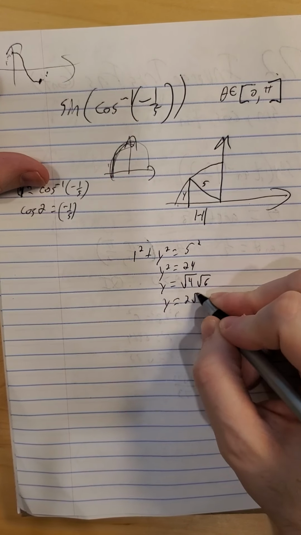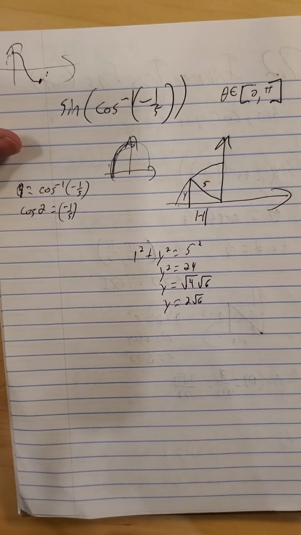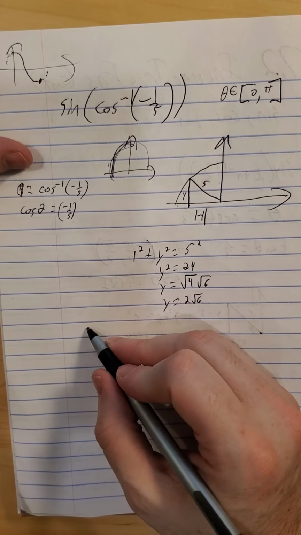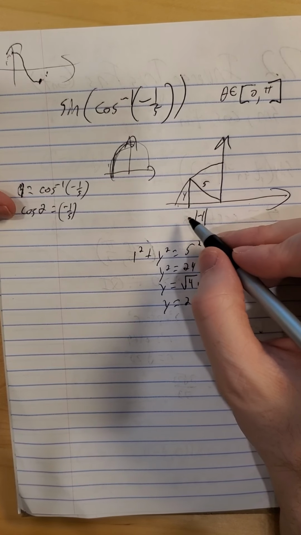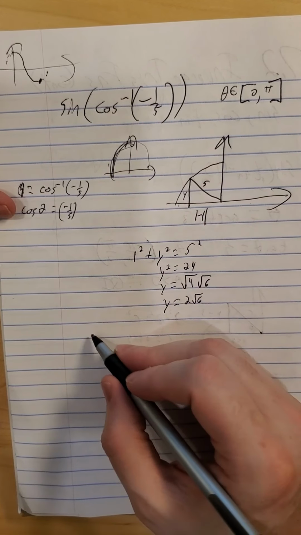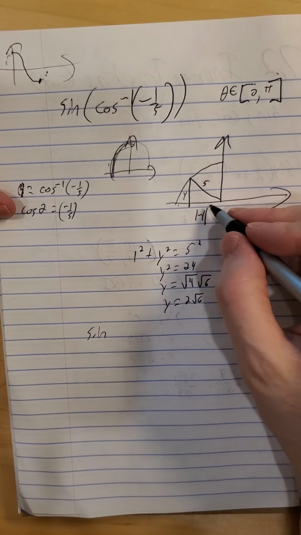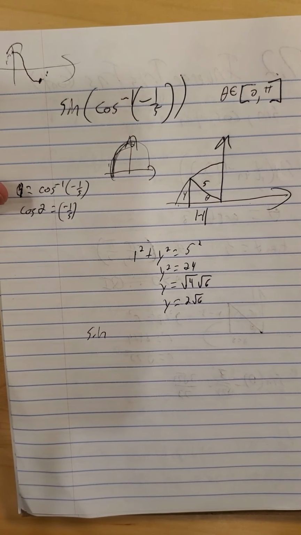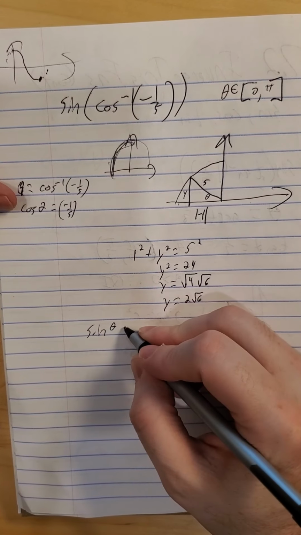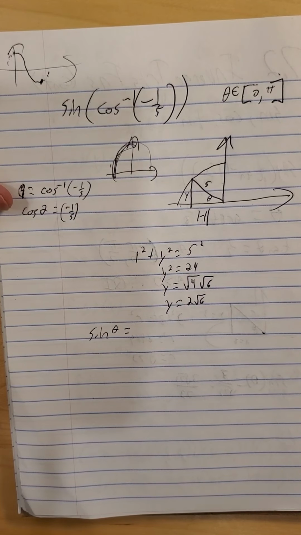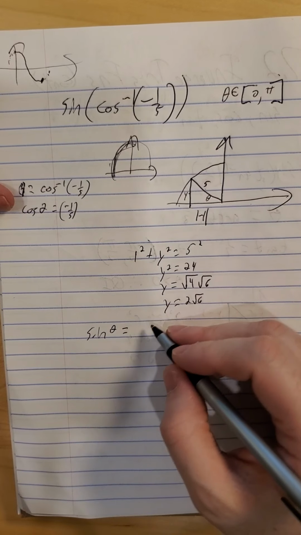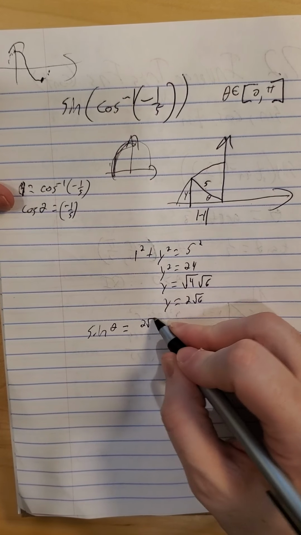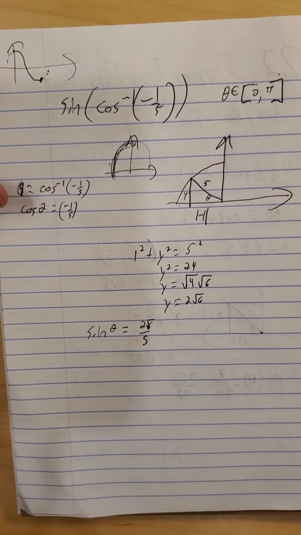So y is 2 root 6. So then that is our y value. So we want the sine of, here's our theta. So sine is opposite over hypotenuse. So 2 root 6 over 5.